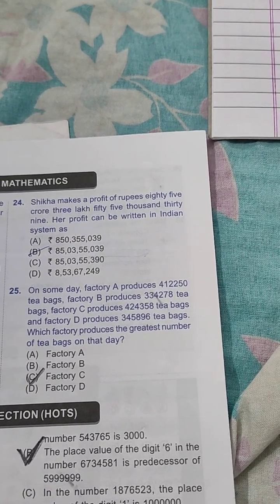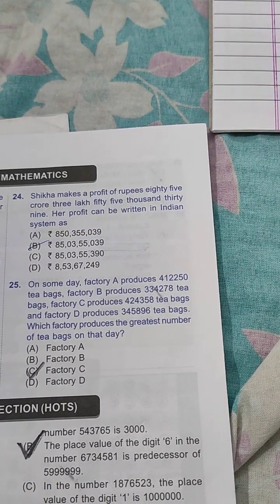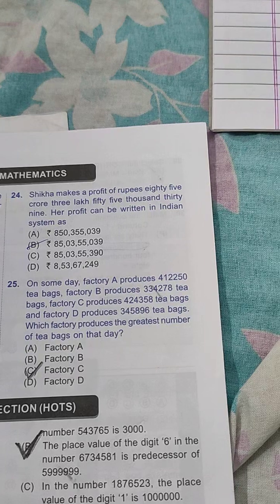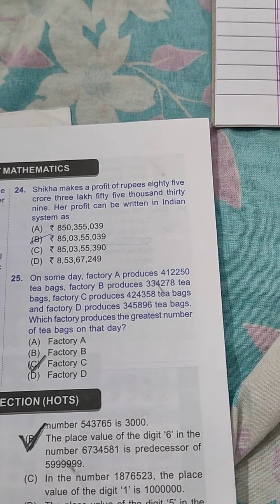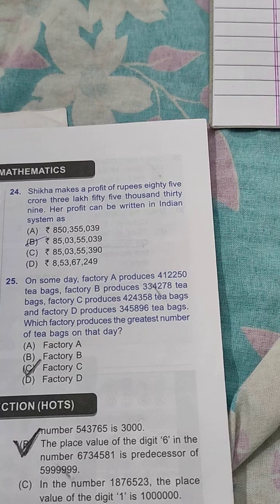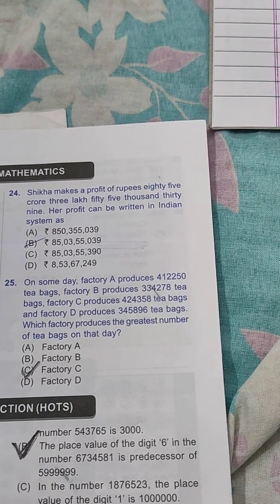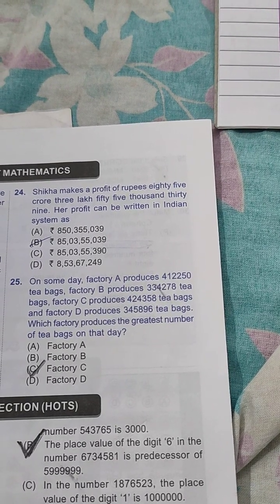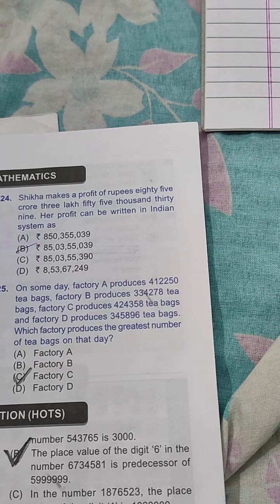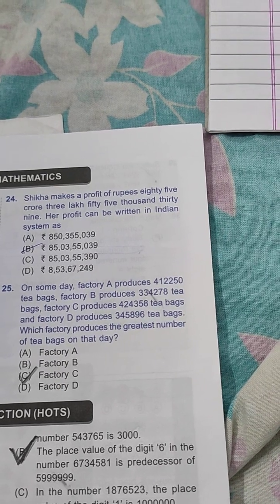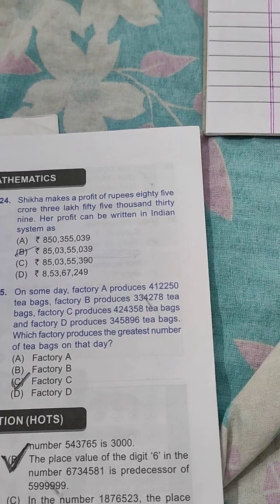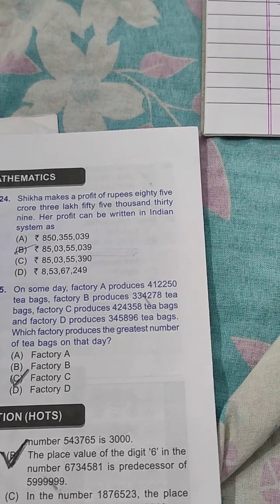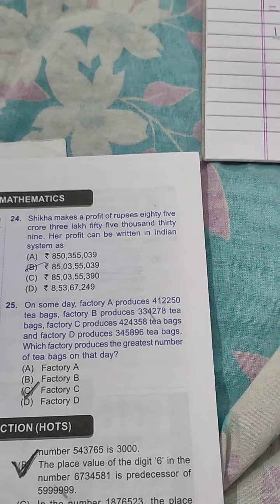Factory B produces 3,34,278 tea bags. Factory C produces 4,24,358 tea bags, and factory D produces 3,45,896 tea bags. Which factory produces the greatest number of tea bags on that day?